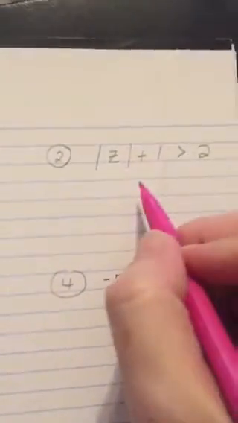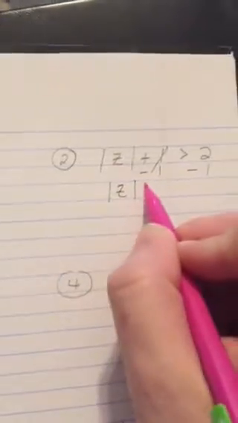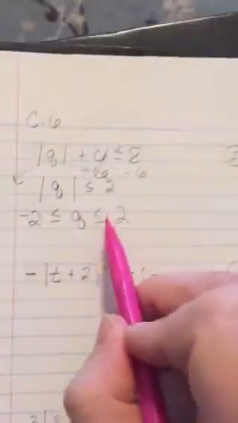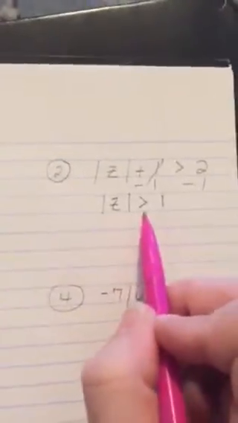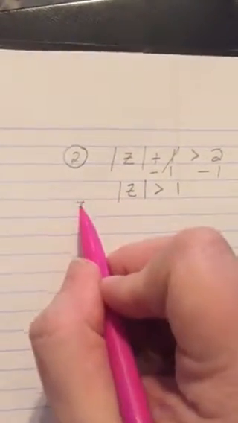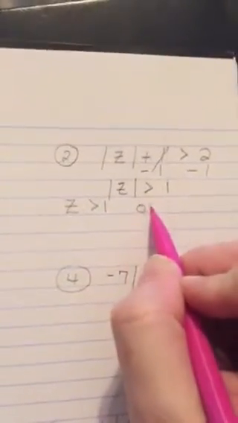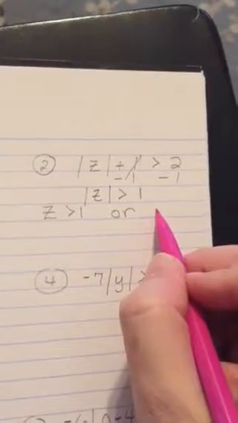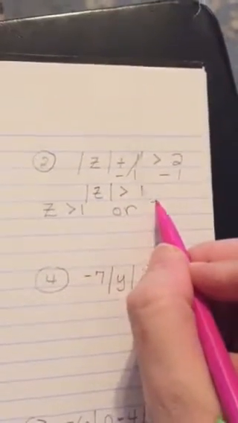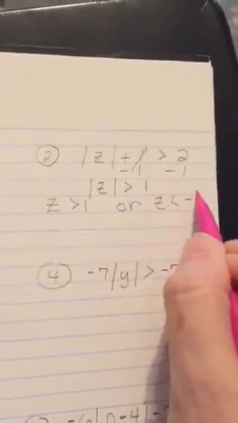All right, on this guy, I'm going to again isolate my absolute value. So I'm going to have z is greater than 1. Now, that one was a less than, this one is a greater than. With a greater than, when I make my two cases, I'm going to drop my absolute value bars for my first case. This is an or. And for my second case, I'm going to again drop the bars, change direction, and change sign.